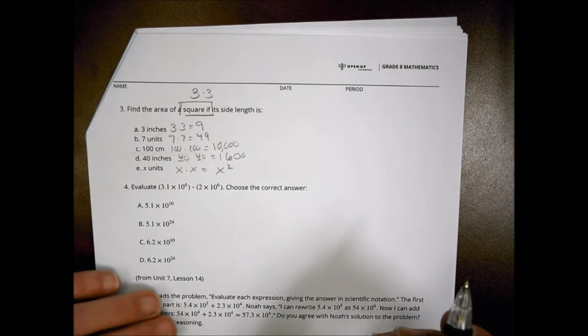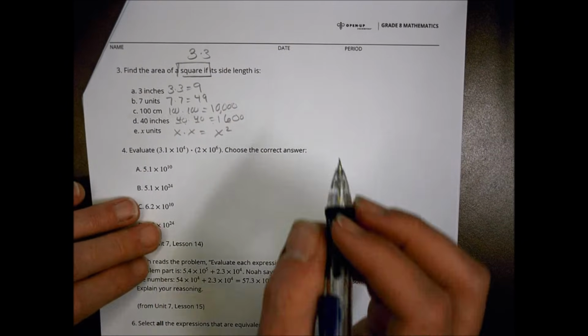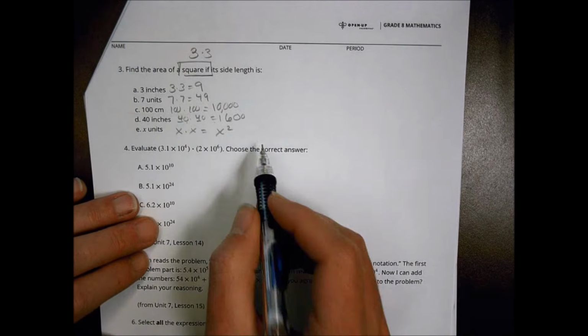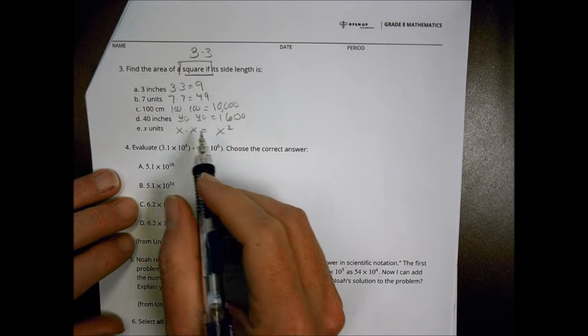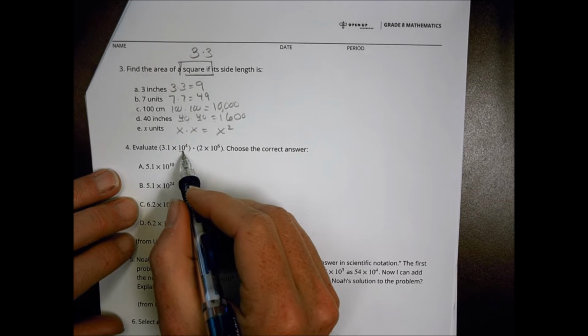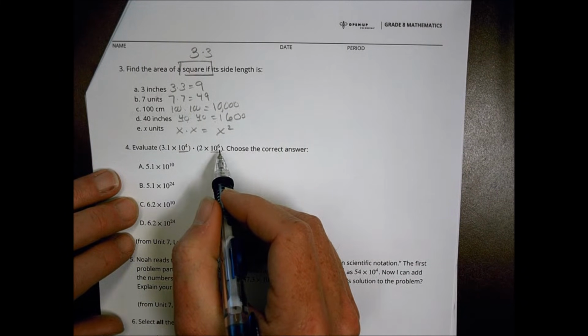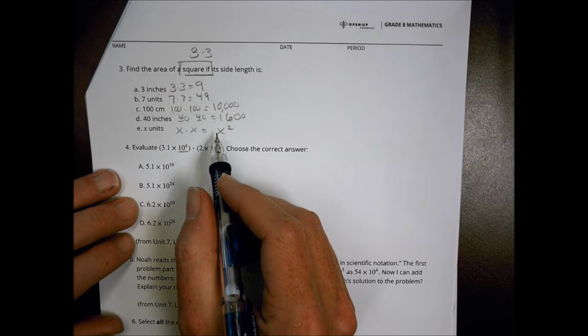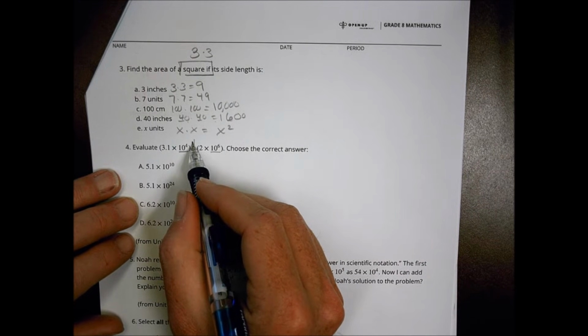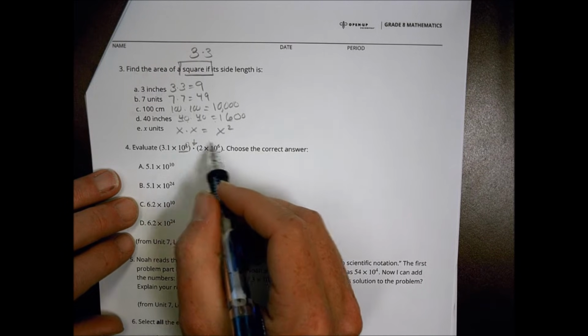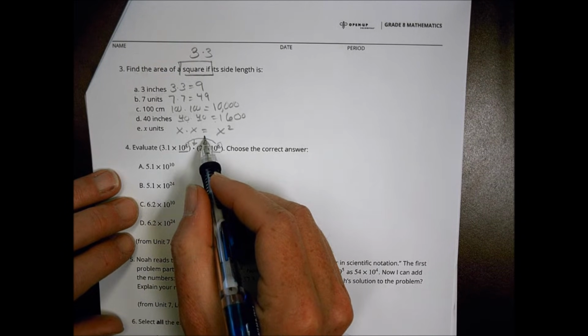All right, number 4. Evaluate this and choose the correct answer. We can do that. The first thing we want to do, when we have the same bases, like this base and this base here, is add these exponents together. Because I'm multiplying here, I'm going to add those together. So 4 plus 6 is added.